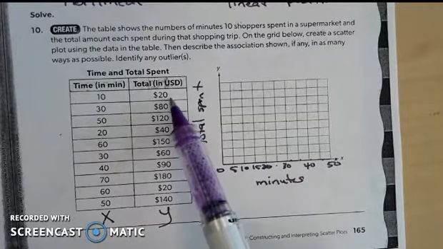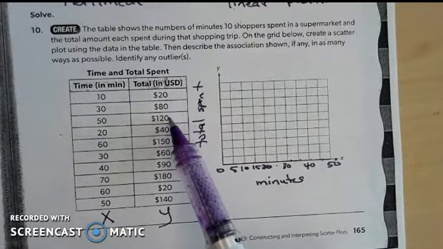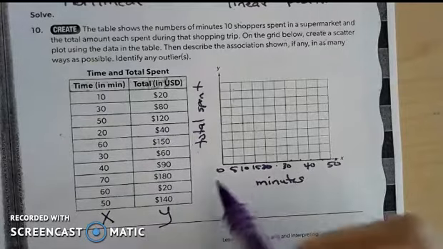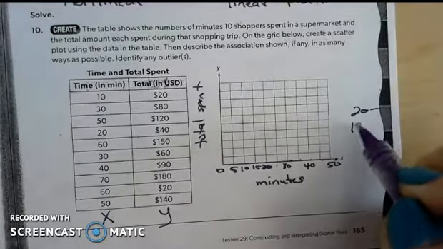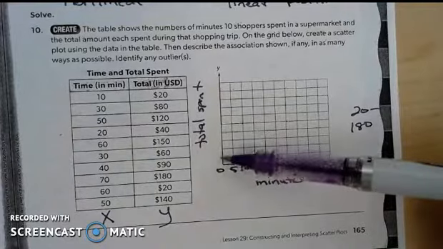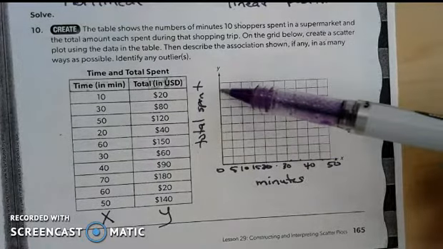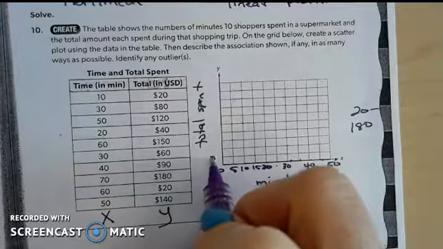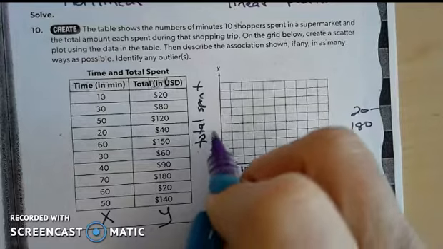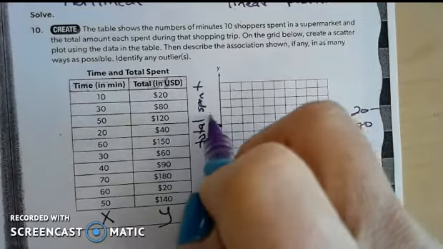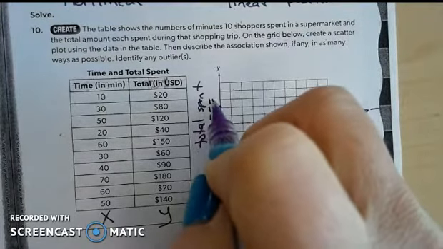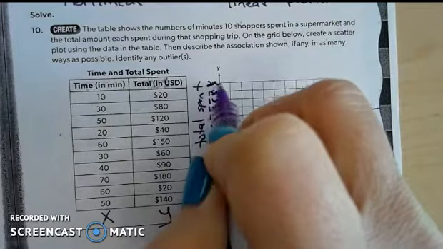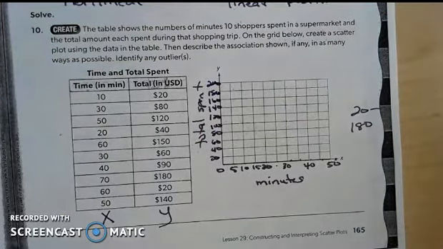The total, we're going from, I see 20 to 180. And I've only got 1, 2, 3, 4, 5, 6, 7, 8, 9, 10. I've got 10 lines. So if I was to go to 200, I could go 20 with each line. So let's go 20, 40, 60, 80, 100, 120, 140, 160, 180, and 200. Then I'm going to plot.